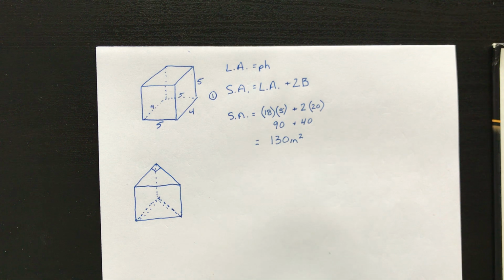There's going to be problems in the homework where you're given a hexagonal prism. Remember, in surface area, you have to find 2 times the area of your bases. And if the bases are hexagons, remember, the area of a hexagon is 1/2 apothem times perimeter. So don't forget how to do that stuff.